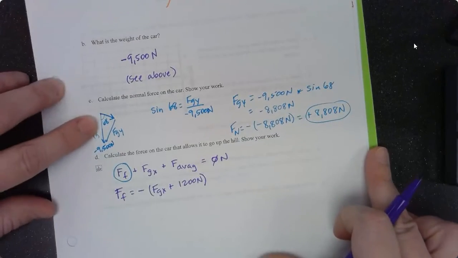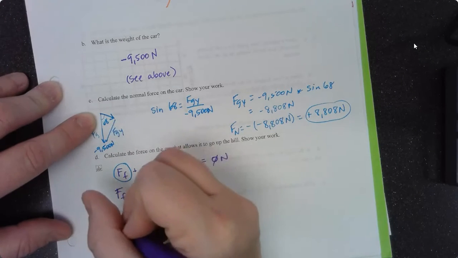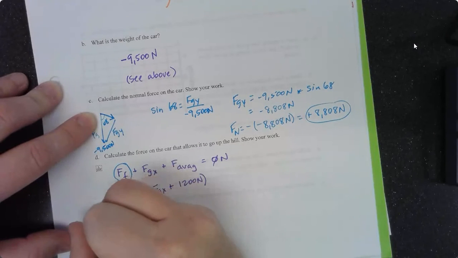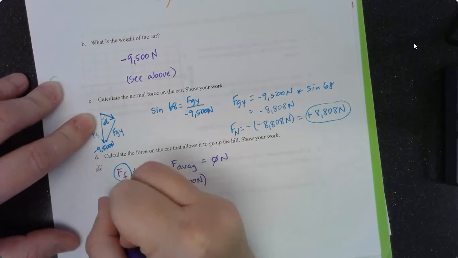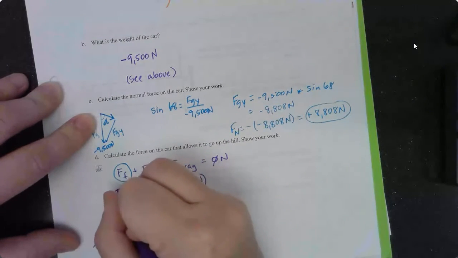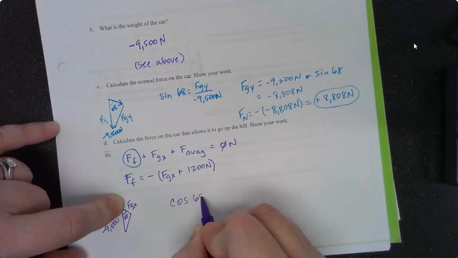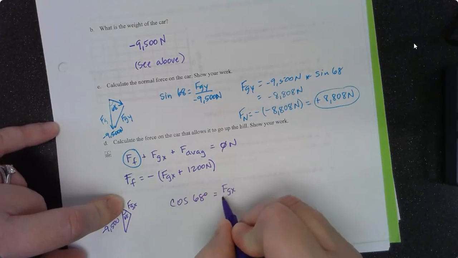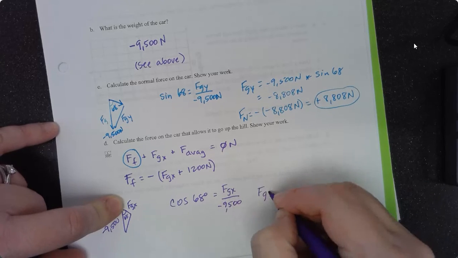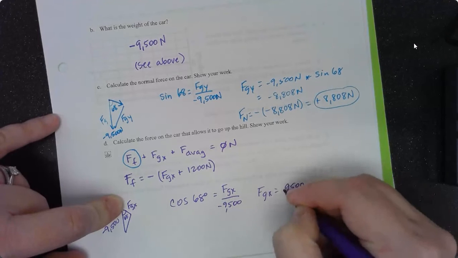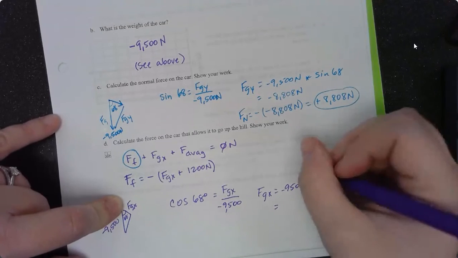Okay, so yeah, it's as if we're using the same triangle, only we're going to calculate for the part that's parallel to the surface. So that side is going to be the cosine. So the cosine of 68 degrees is equal to FGX divided by 9500. FGX is equal to 9500 times the cosine of 68 degrees. Should have the units newtons.